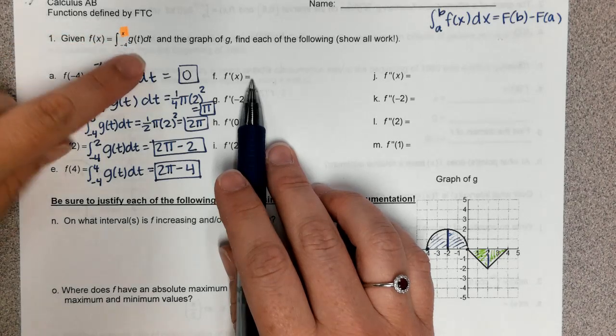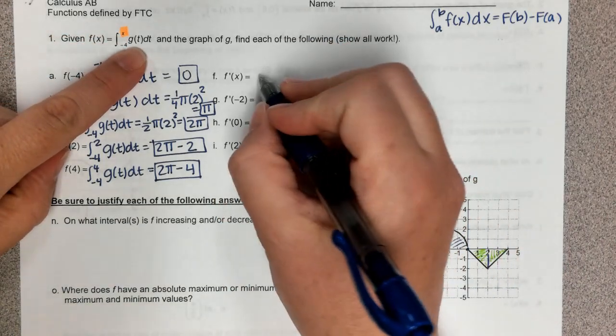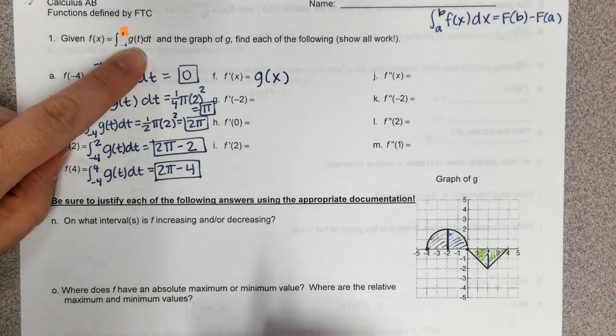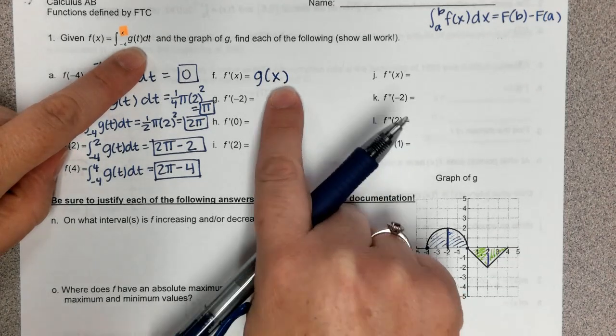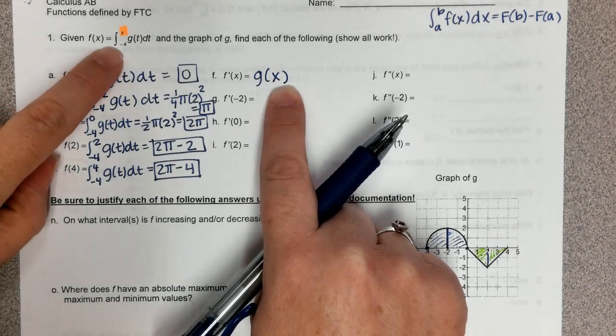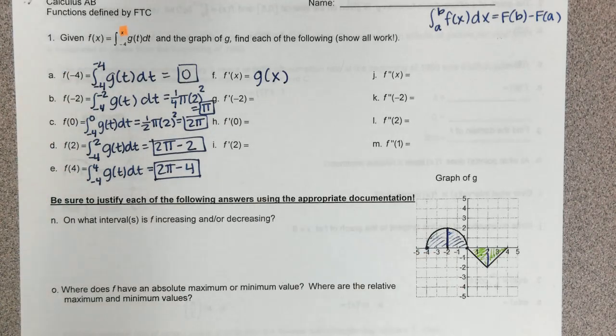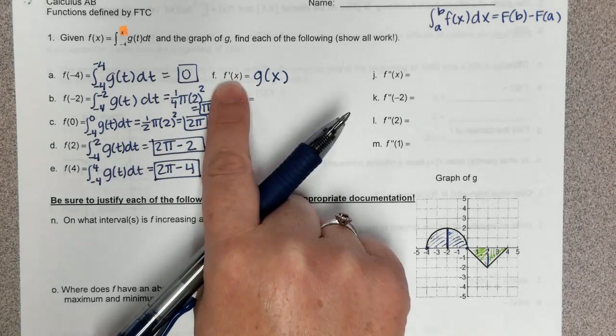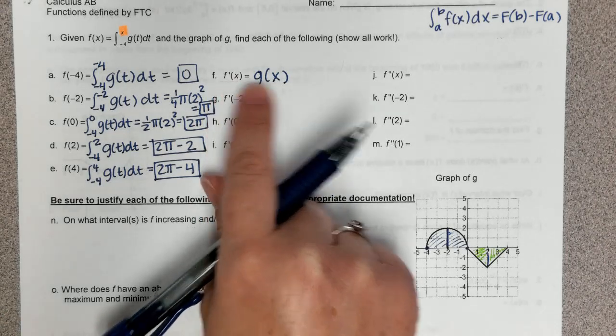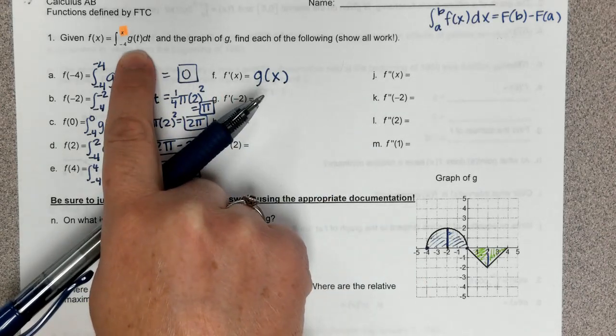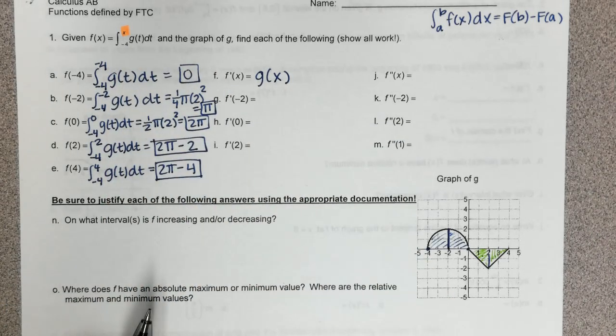So I take the derivative of the upper bound, derivative of x is just 1. Then I plug the upper bound into the function, so I get 1 times g of x is g of x, minus, then I take the derivative of the lower bound. But notice my lower bound is a constant, and the derivative of a constant is 0, so that's it. For this problem, f prime of x is just g. I am taking the derivative of the antiderivative of g, so I just get that function.